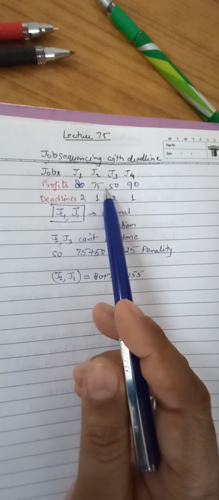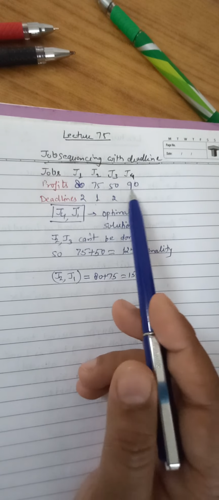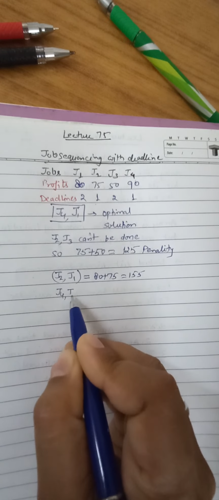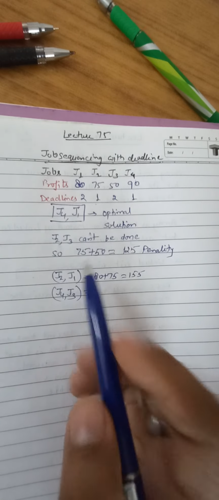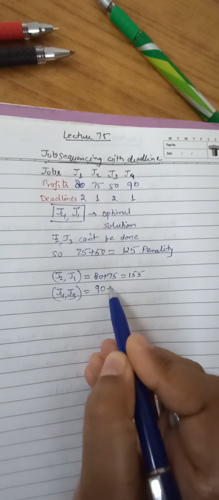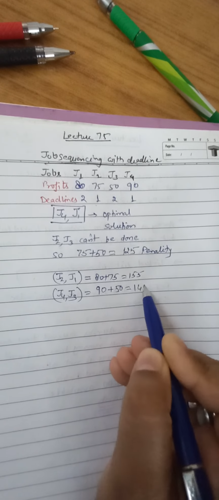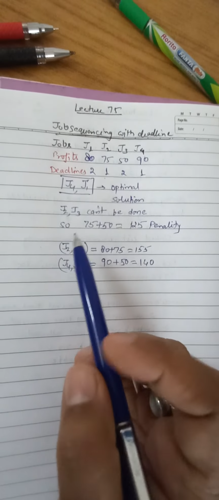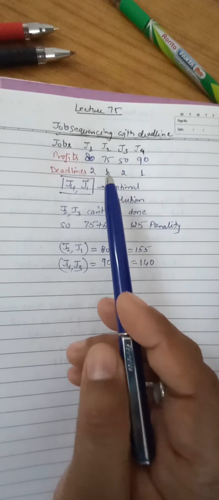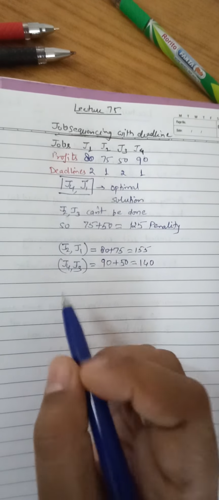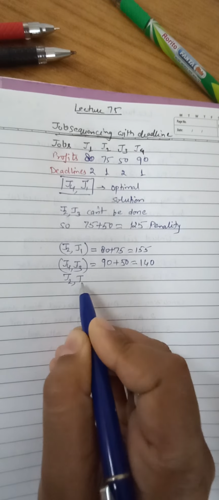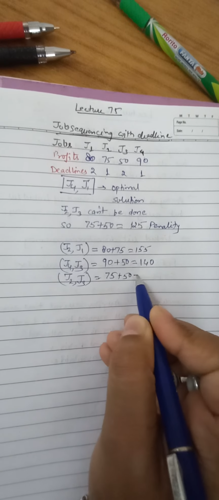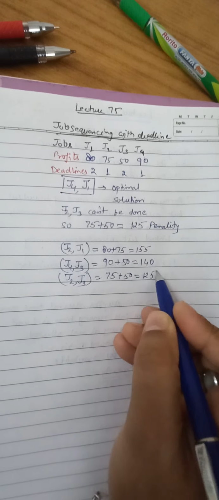The next solution can be J4, J3, because J4 has deadline 1 and J3 has deadline 2. J4 has profit 90 and J3 has 50, so the profit is 140. Next it can be J2, J3, because J2 has deadline 1 and J3 has deadline 2. J2 is 75 and J3 is 50, so it is 125.